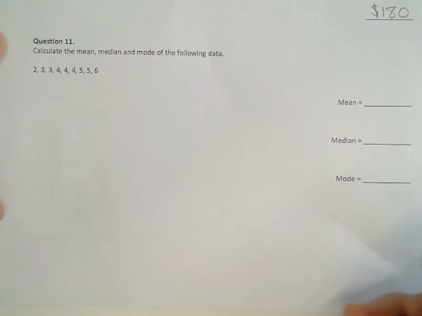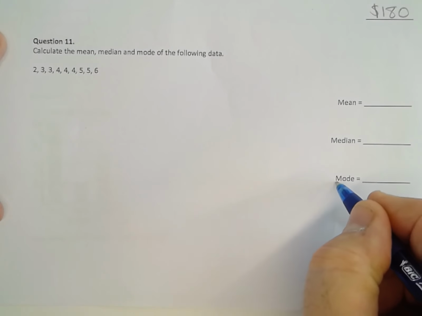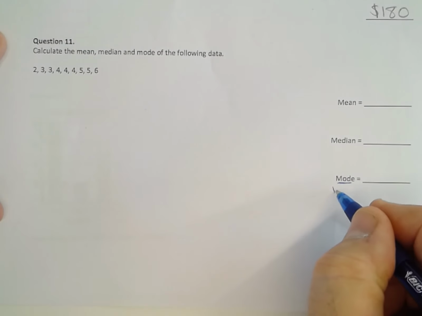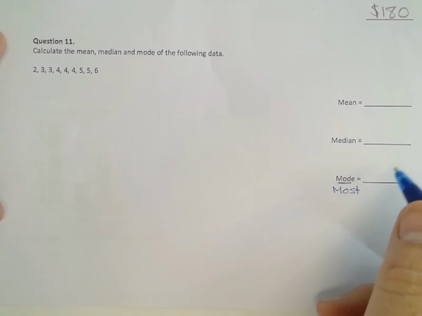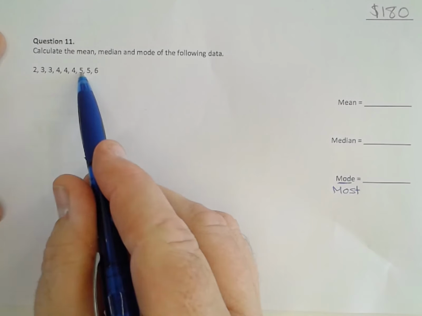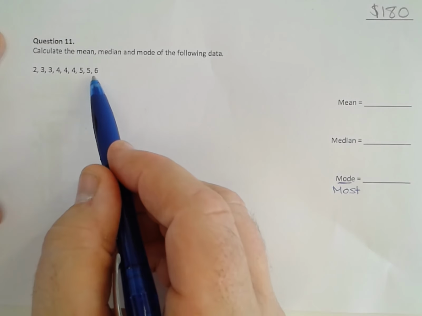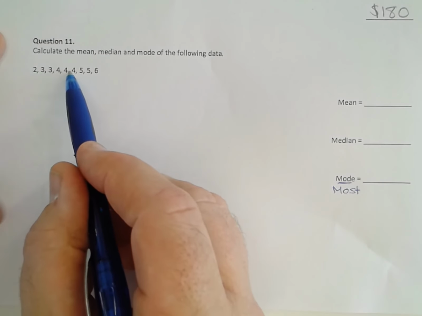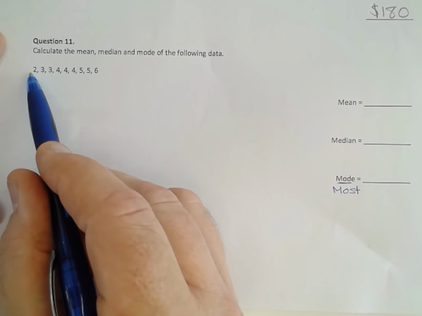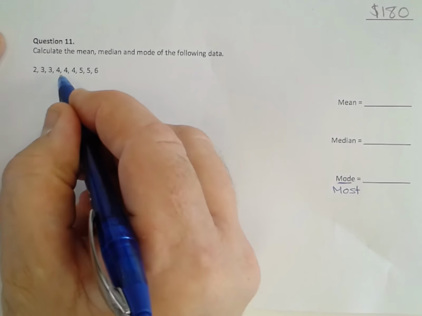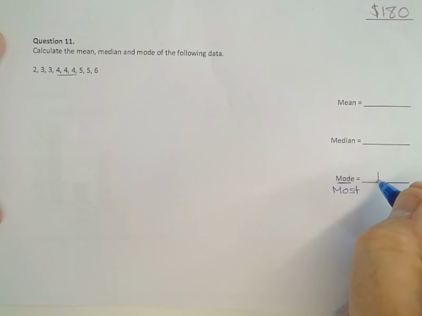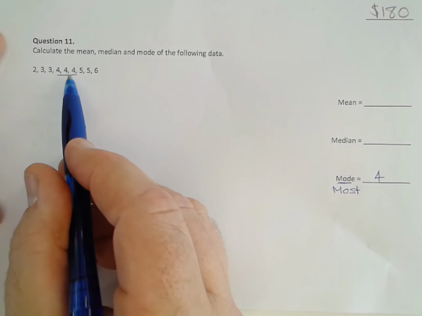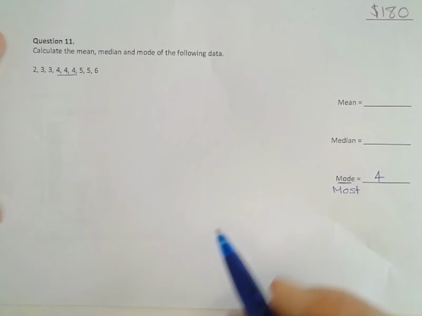So let's look at mode first, because mode is probably the easiest one to do. Mode is the most. It's the number that occurs most in your data. So if we have a look, 6 occurred once, 5 occurred twice, 4 occurred 3 times, 3 occurred twice, and 2 occurred once. So therefore 4 occurred the most times. So the mode is 4. So 4 occurred more times than any other number. Therefore the mode is 4.